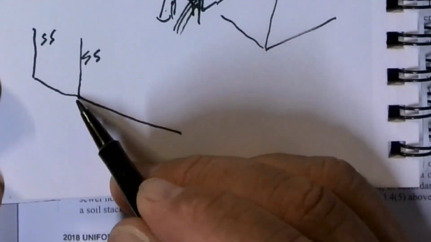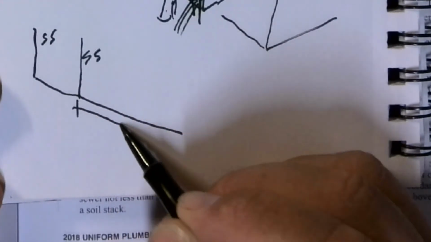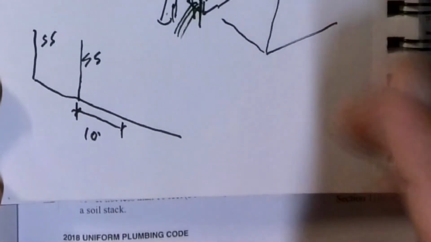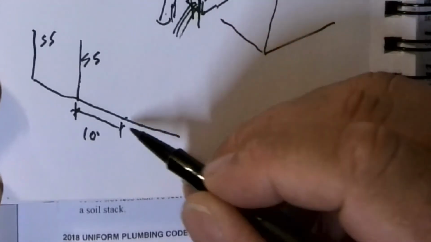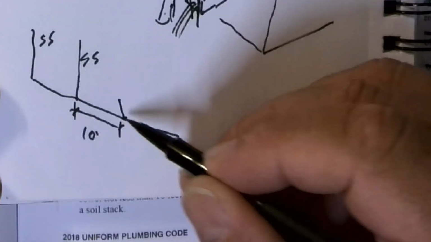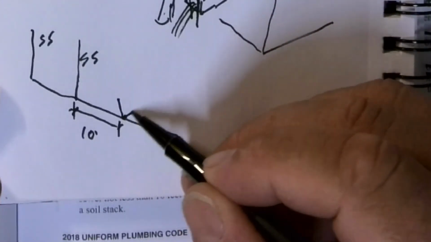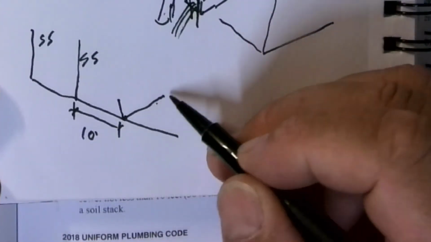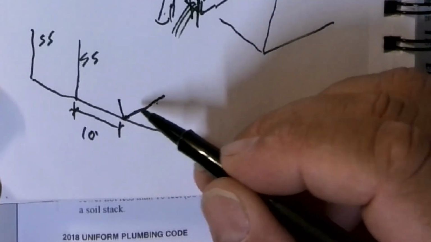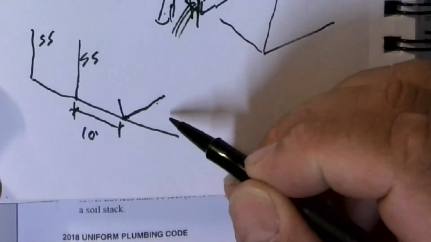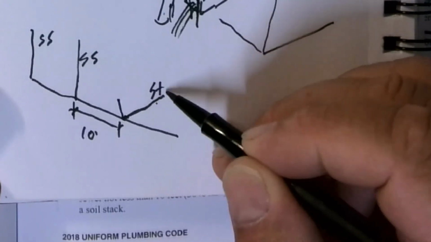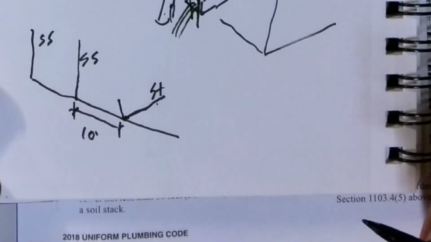We have to go a total of 10 feet before I can tie in the same plane. So this guy can tie in at a Y, 45, okay, in the same plane. If this is 4 feet down, this is 4 feet down, and this will be my storm, okay. So that's what they're talking about.